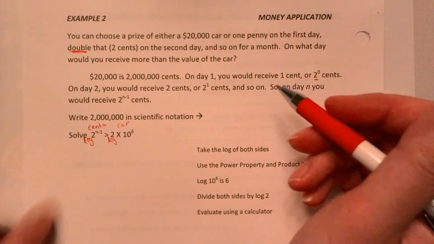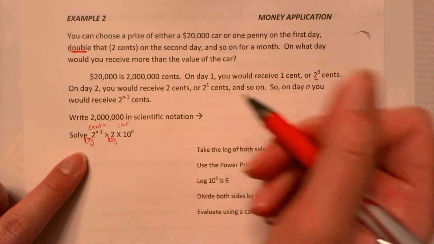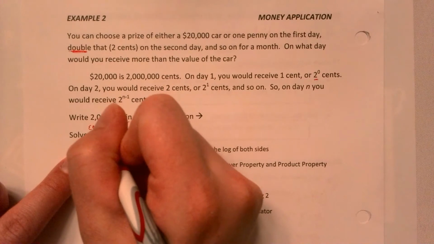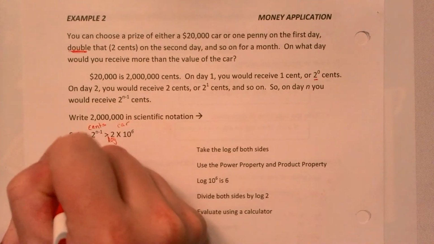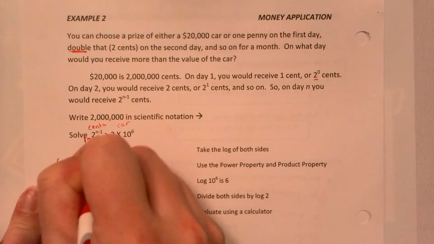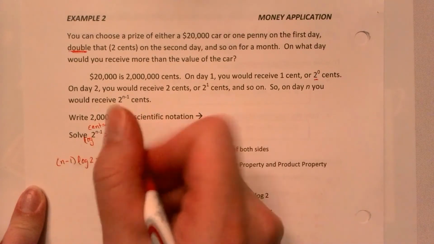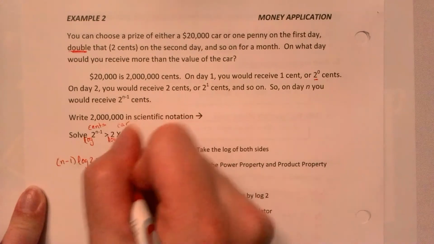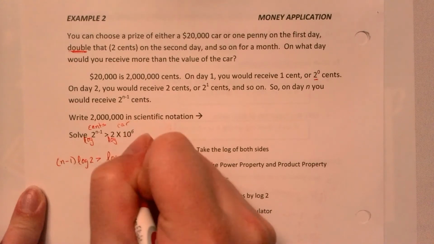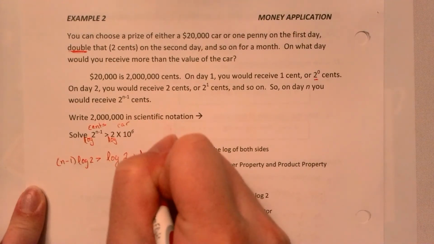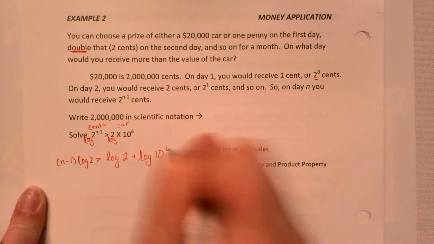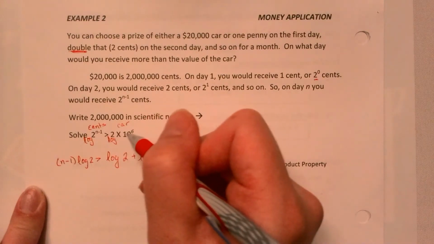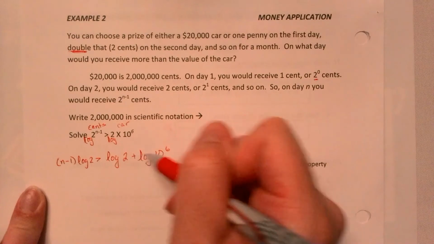All right, so the first thing we did was we brought this out. The next thing I'm going to do is I'm going to rewrite my problem, and I'm going to bring my power out front. So it is in parentheses n minus 1 times log 2 is greater than. Now I want to take a second here. This is multiplication, so I'm going to break it up to addition. So this would be log base 10 of 2 plus log base 10 of 10 to the 6. So again, I'm using my property from before, where if I have multiplication, 2 times 10 to the 6 in a single log, I can write it as addition of 2 logs.